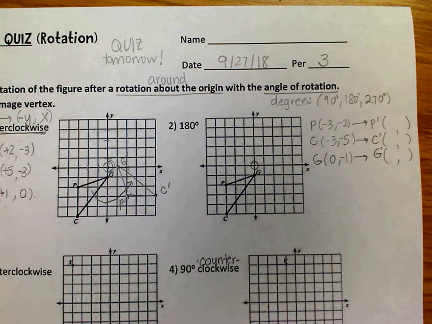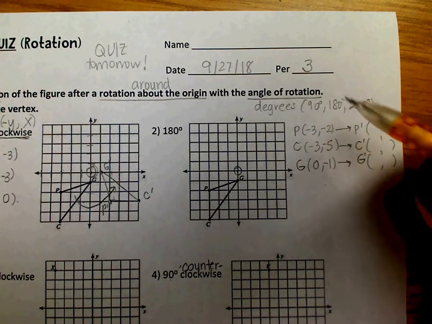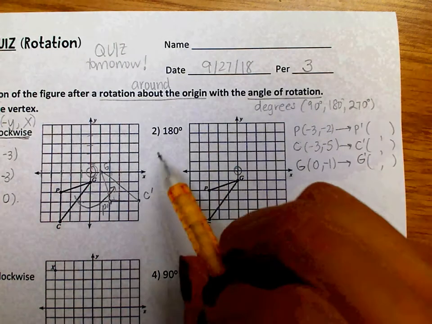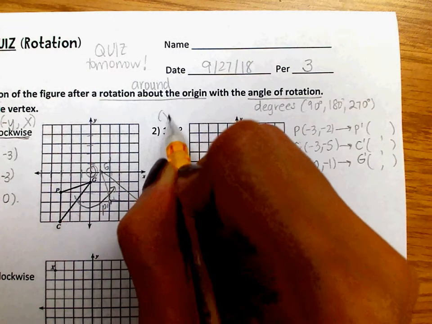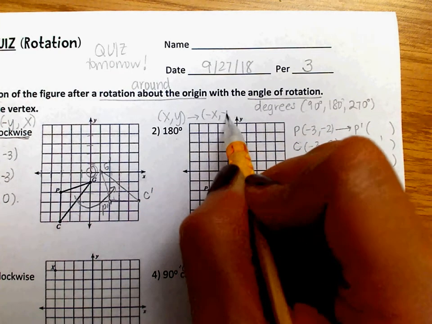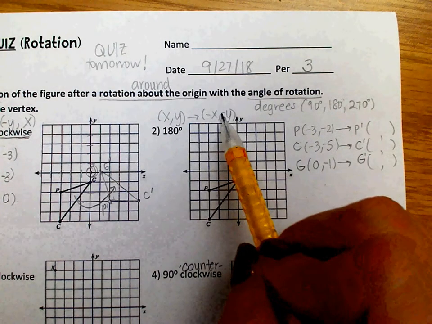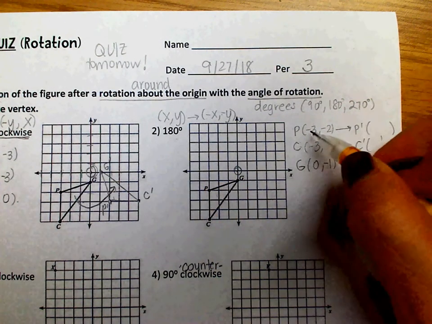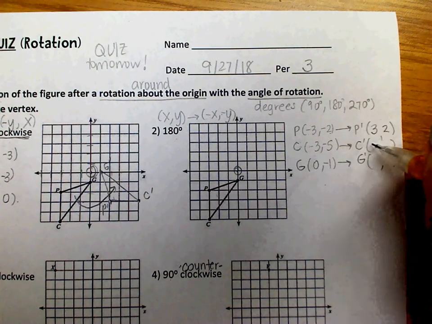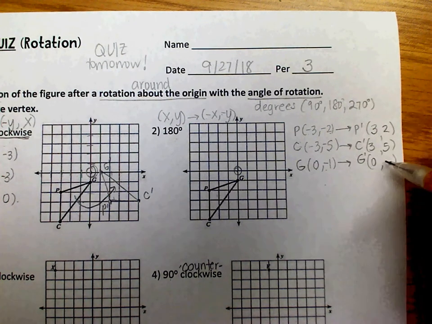Okay, so now we're seeing that this is rotating 180 degrees. It doesn't say clockwise or counterclockwise. So if you remember the rule for that, if I were to write it, they don't swap places or switch places, but they do change sign. Now this negative doesn't mean that you make them negative, it just means that they change sign. So if they're already negative, they turn to positive. 0 stays 0, and this one stays positive, okay?